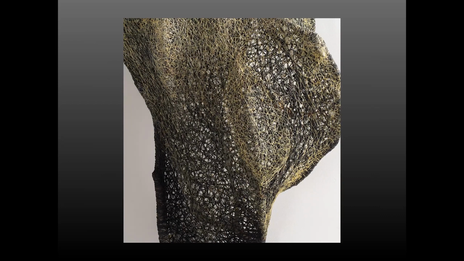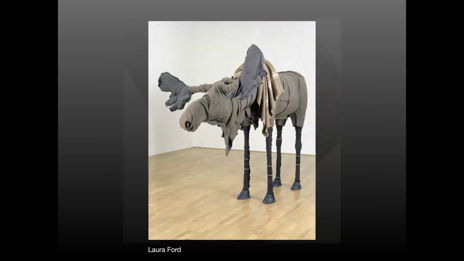I started with fairly classic examples of metal and brass and stone sculpture and glass, of course, with Chihuly. But there are lots of ways that textile artists can also work with and manipulate form. Laura Ford, born 1961, made a life-size moose entirely from recycled and cast-off clothing.